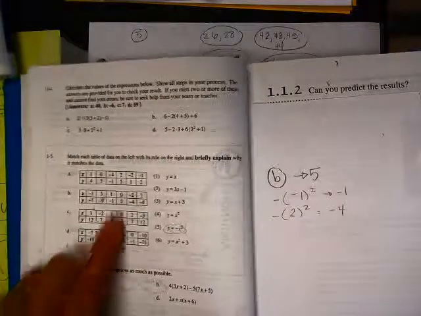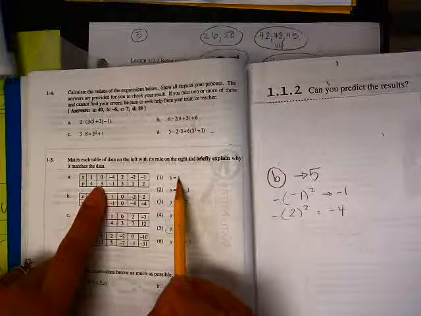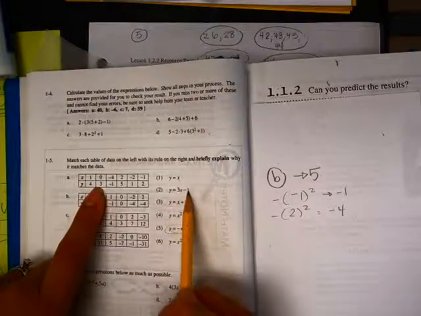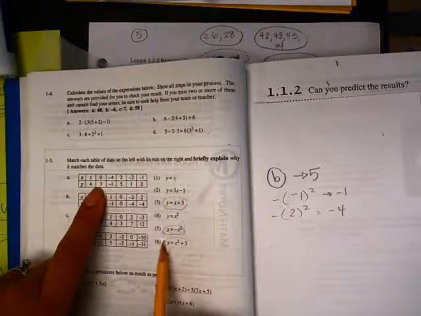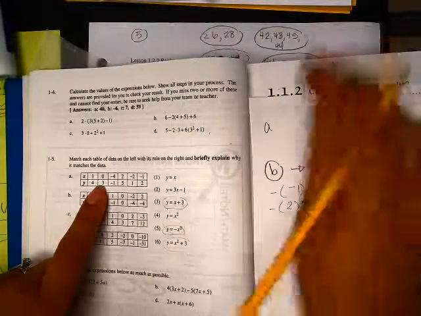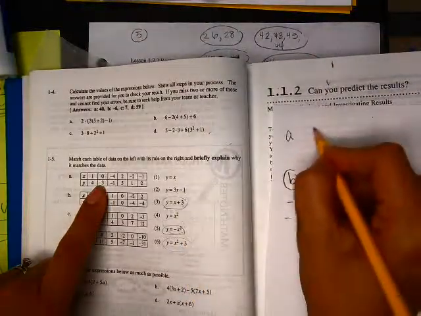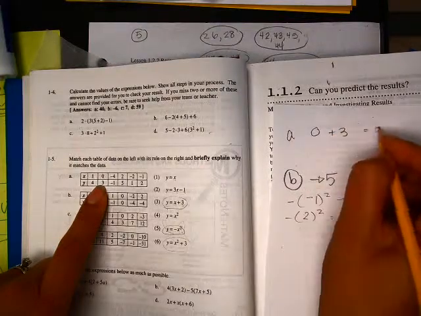Let's go ahead and look at another one here. This is when I plug in a 0, I get 3. Well, it's not going to work there. When I plug in a 0 here, I get a -1. Here, I get a 3. Here I don't, here I don't, here I do. So I'm down to these two. So I'm going to say that A is either 5 or 6, because when I plug in a 0 into both of those plus 3, I get 3.